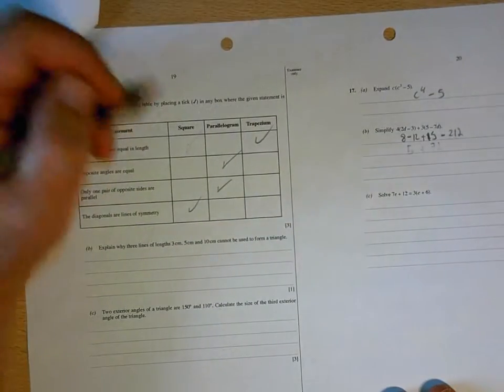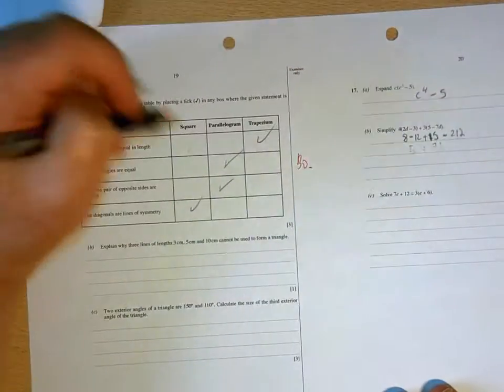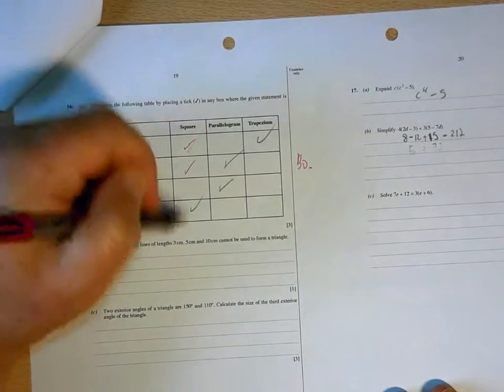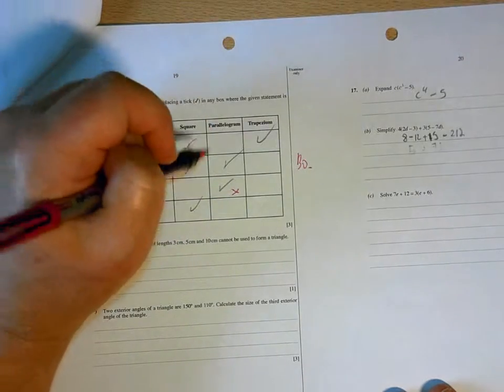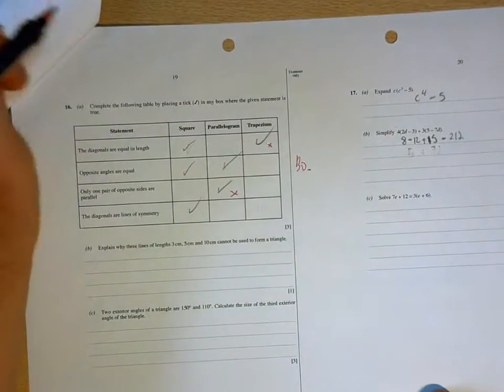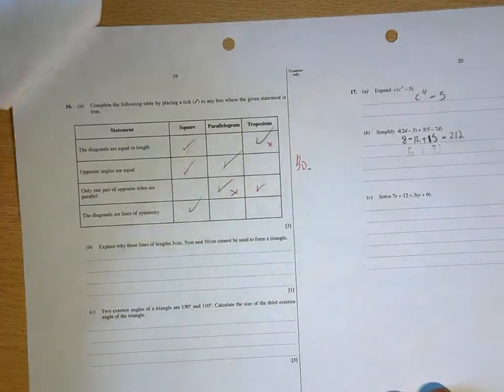Okay, you're not going to get any marks for this because a square also has those two properties. A parallelogram doesn't have that property, and a trapezium doesn't have that property. It has that property. So nothing there.